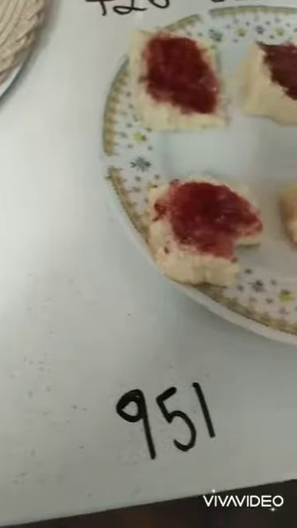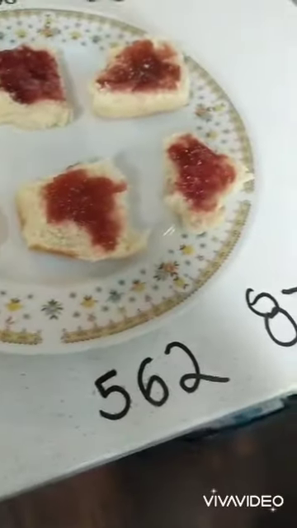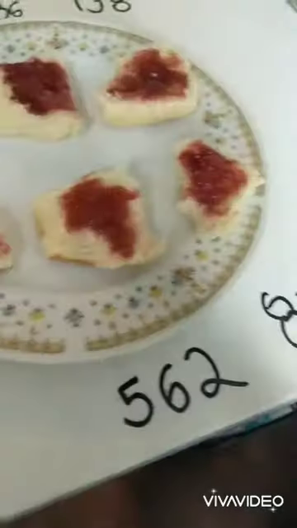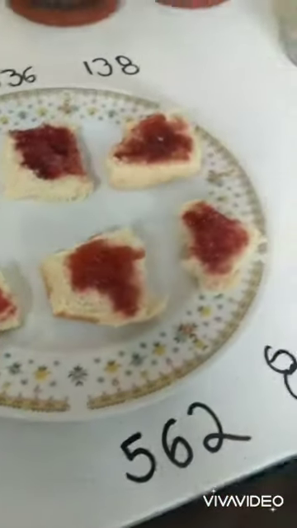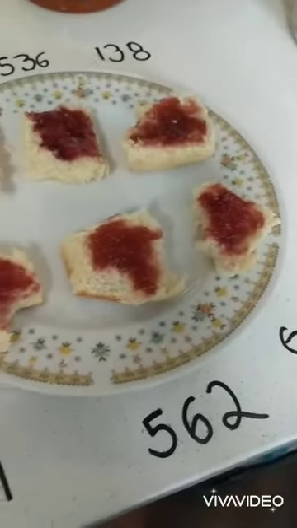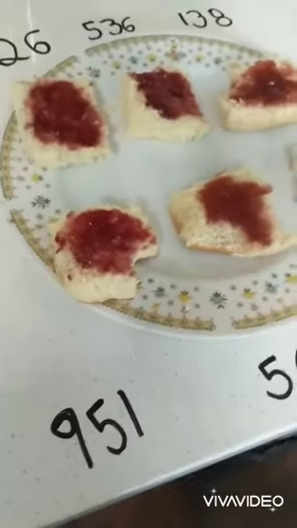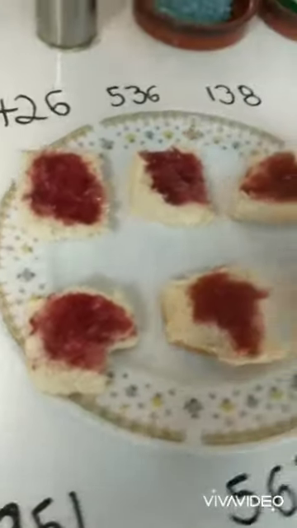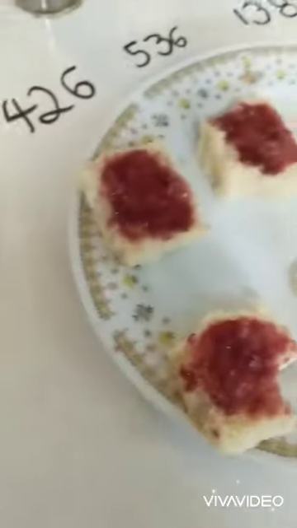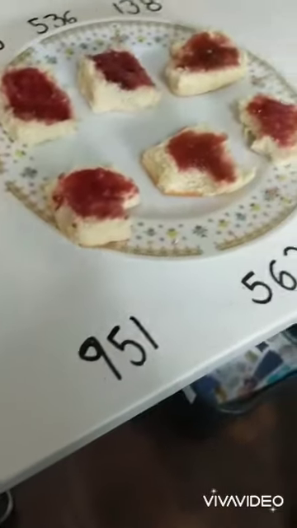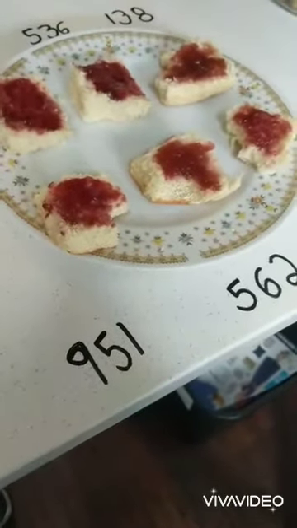So for this section, this was the taste panel. I had 3 samples. I did a triangle test, where 2 of them are the same and 1 is different, and I asked the person doing the test to choose of the 3 samples which one is different, and then we'll do the statistics later on.